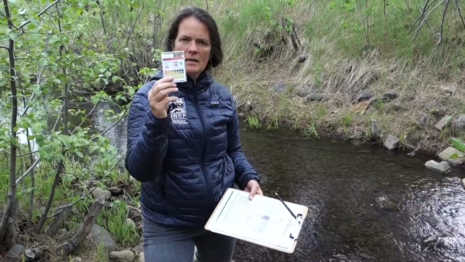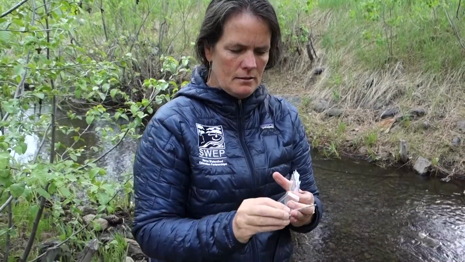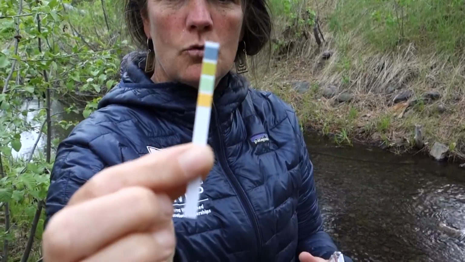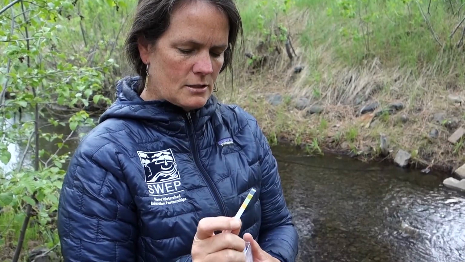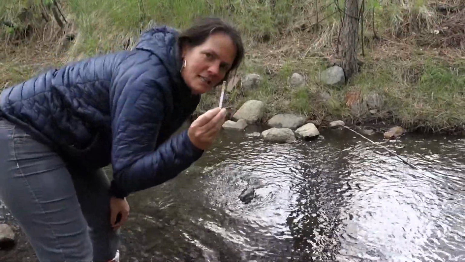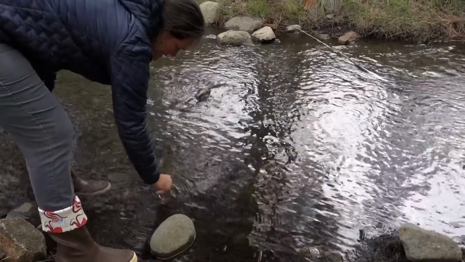So the way we're going to do that is using these handy dandy pH strips. I'm going to pull out one pH strip, and you can see that they have these 4 different little color squares, and those will change color when they react with the creek water. So you're going to take the pH strip and just swirl it in the water for a few seconds.